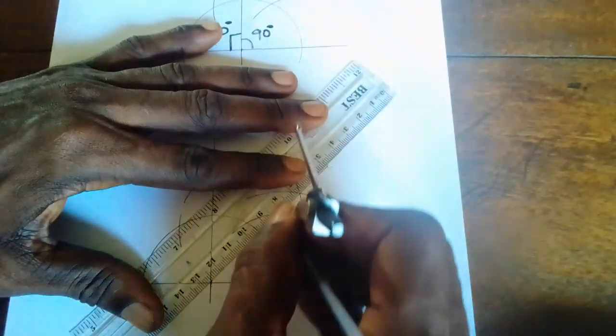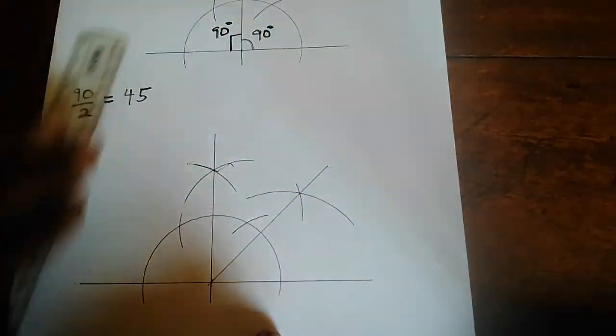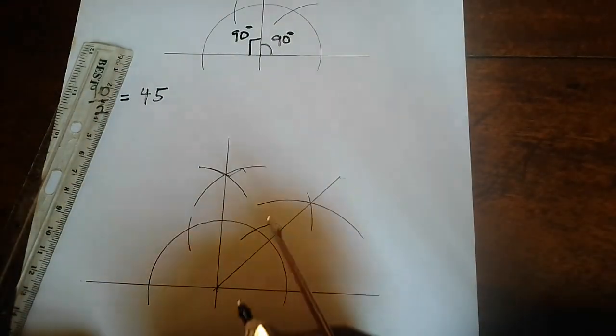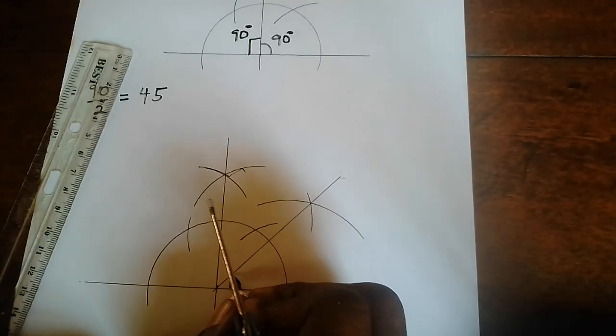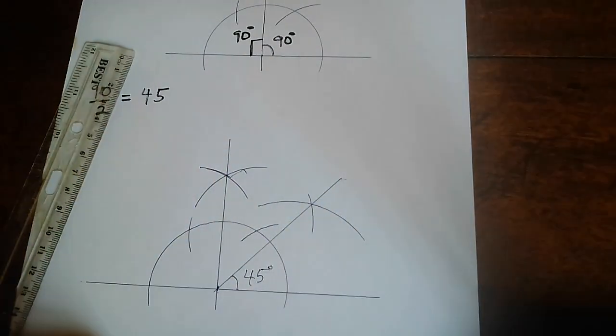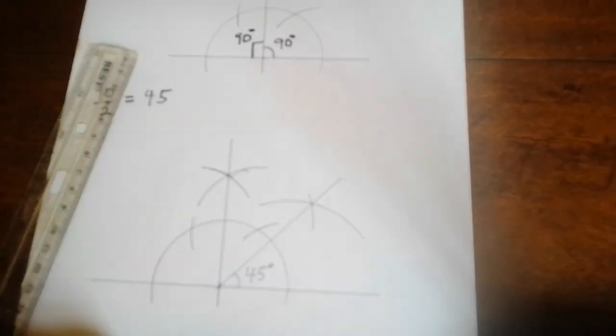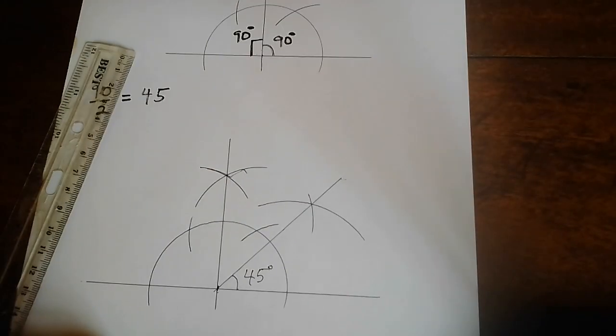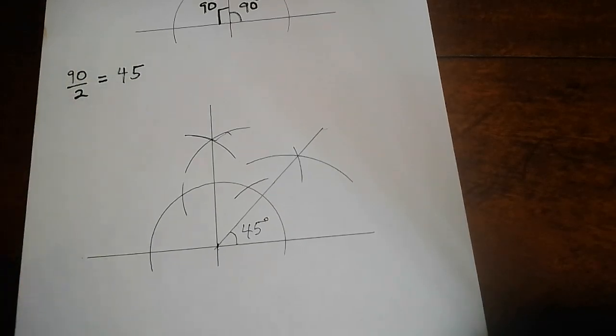When you join it together with a straight line, you will notice that the angle here should give you angle 45 degrees. I hope you got how to construct angle 90 and angle 45 degrees. So it's a process. First of all, draw angle 90. When you draw angle 45, you first draw angle 90, then you bisect that angle 90 to get angle 45 degrees.